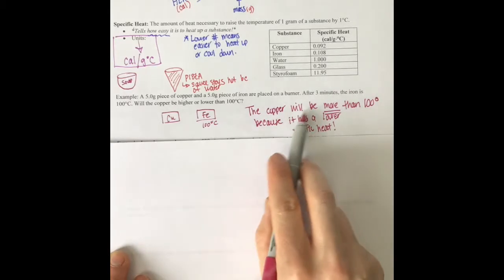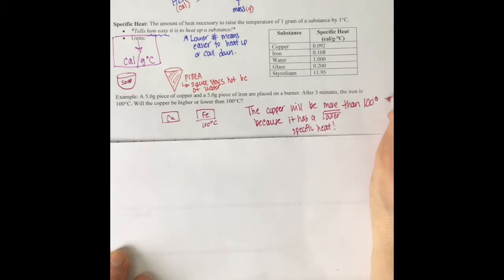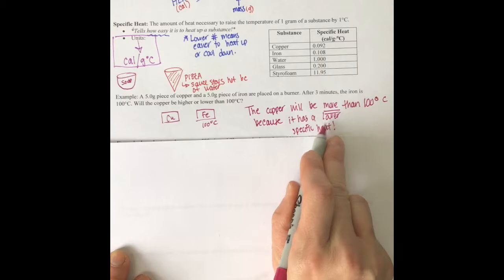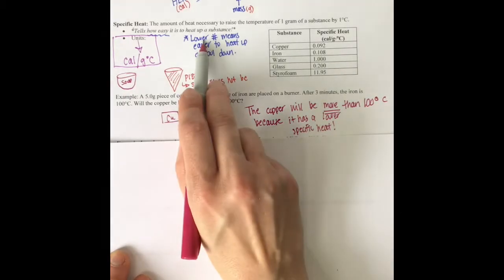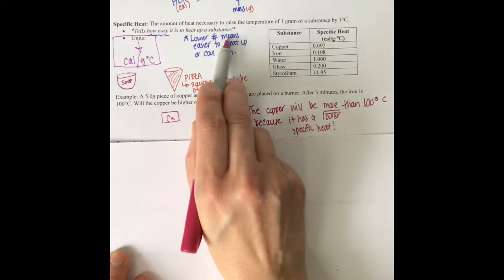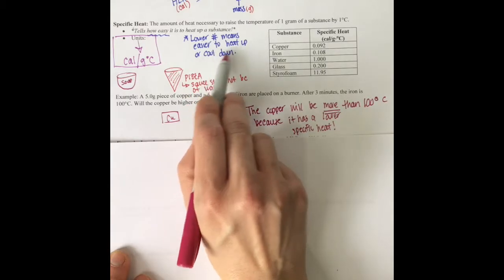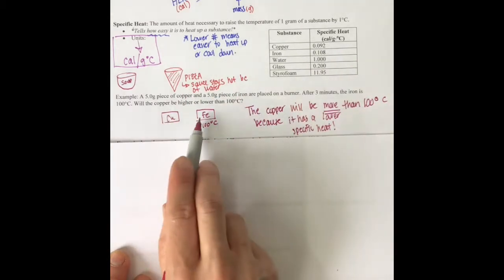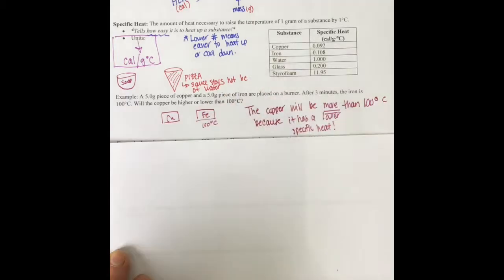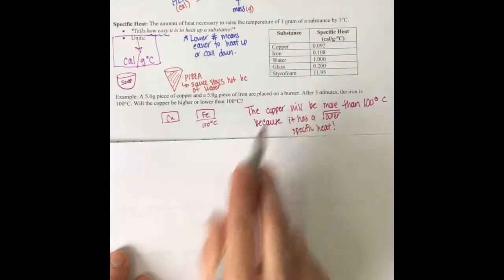So I wrote that copper will be more than 100 degrees because it has a lower specific heat. Remember, lower number means it's easier to heat it up, and it's also really easy to cool down. So just relating these back to their values, we would make this assumption.